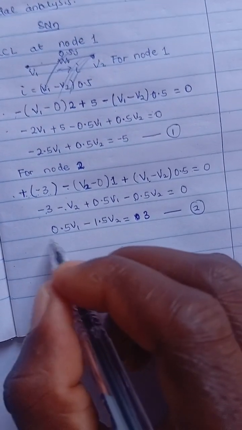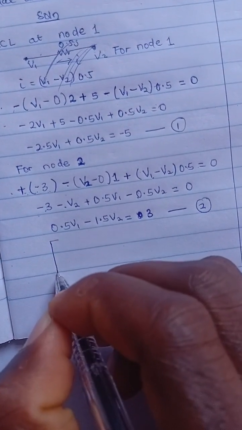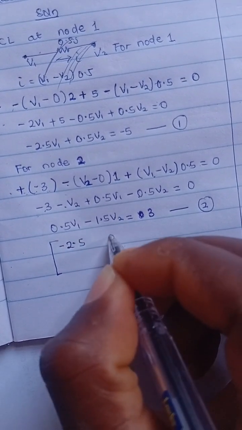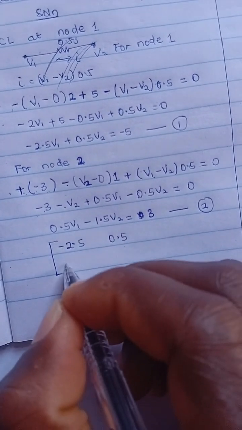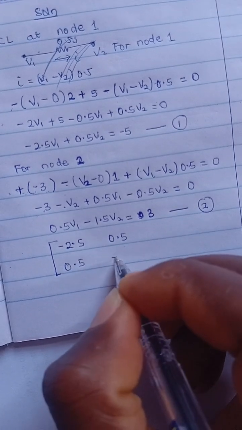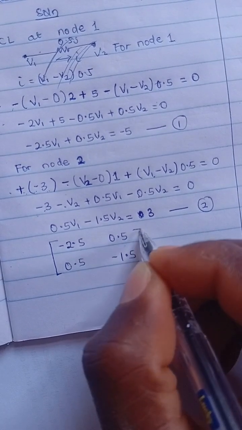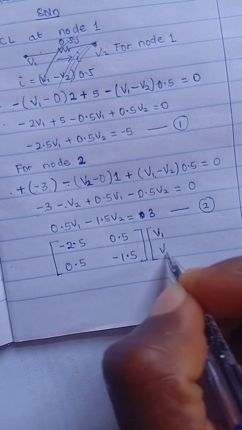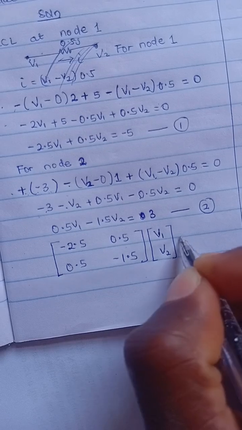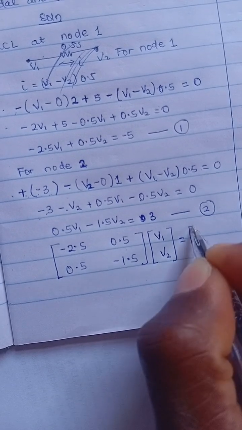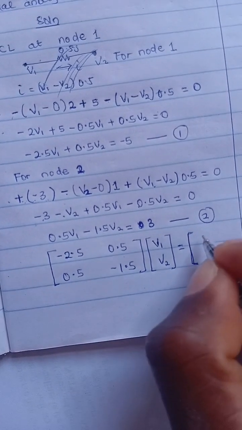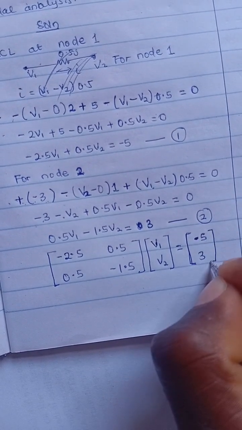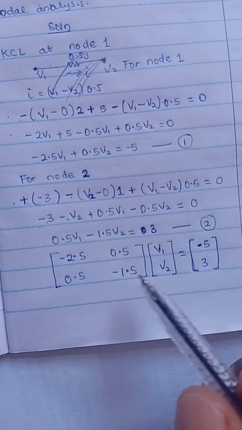So in matrix form, you can write equations 1 and 2. That's minus 2.5, then 0.5, then here is 0.5 and minus 1.5, right, in matrix form. Or you could use any other form or any method of solving simultaneous equations to get your answers. But usually in electrical engineering, the matrix method is preferred. So if you put the two equations in matrix form, you end up with this.